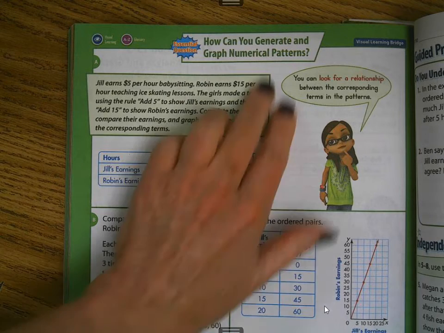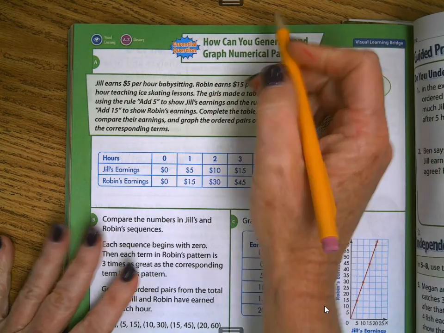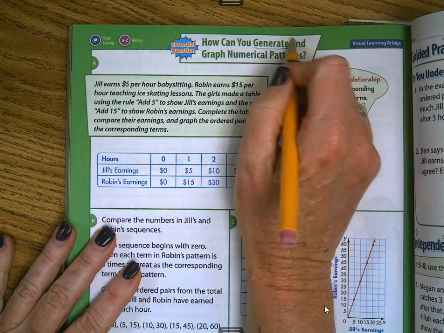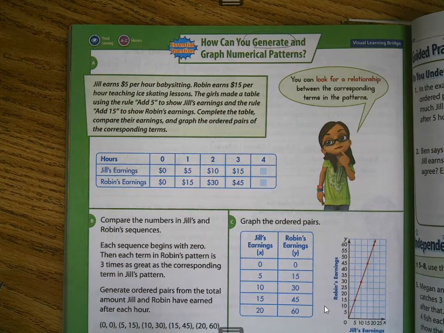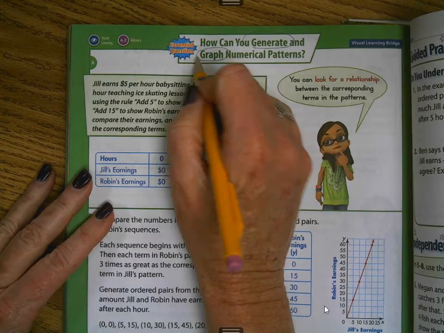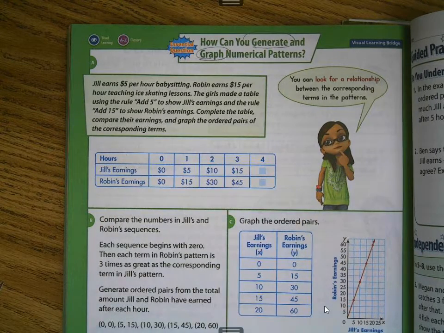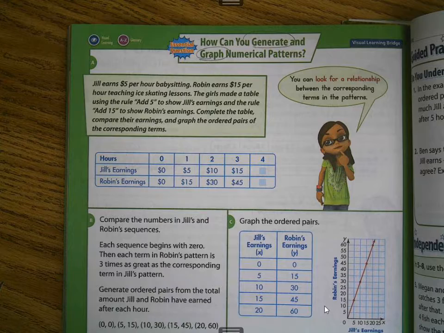The word generate is a verb, and that basically means that you are going to create or make the numerical pattern with the information given. And of course, the verb graph means that you're going to put it on a line graph. So make sure you have one sheet of graph paper. You might need a straight edge, whether it's a piece of paper folded up or a ruler. And you will also need your pencil.